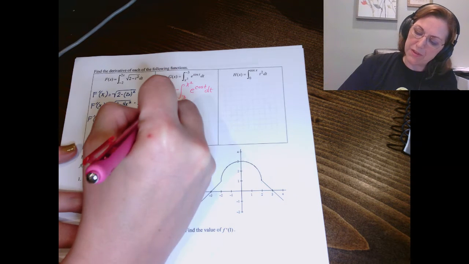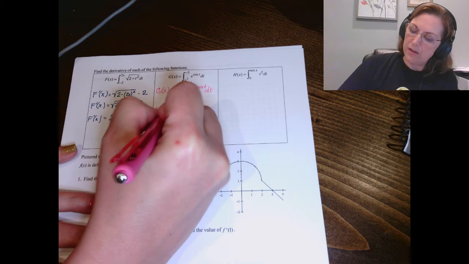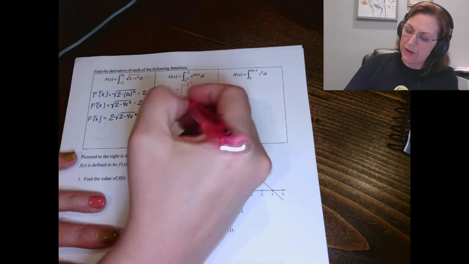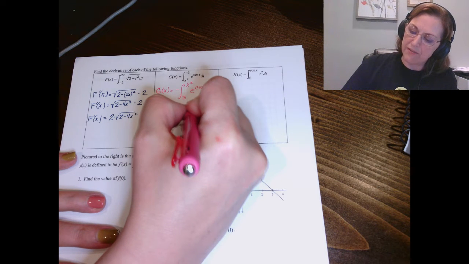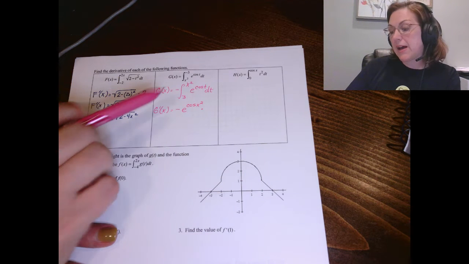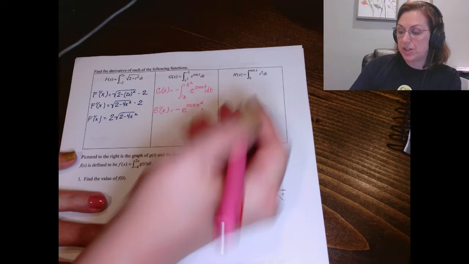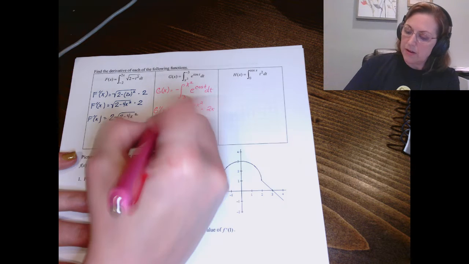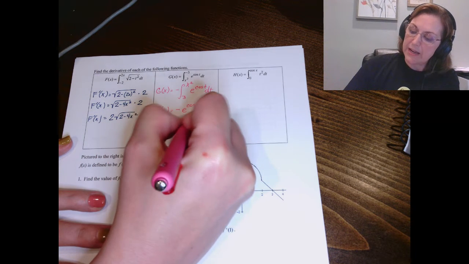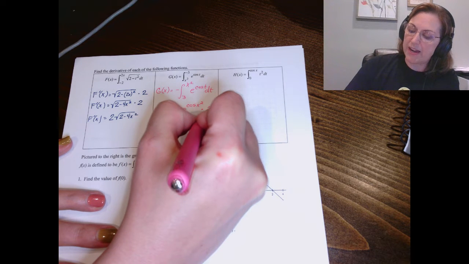Okay, now if we want the derivative, then I've got the negative. Let's substitute our bound in for the variable. So I've got negative e to the cosine of x squared. And then I've got to be sure and multiply by the derivative of the bound here, which is 2x. So my g prime of x equals negative 2x e to the cosine of x squared.